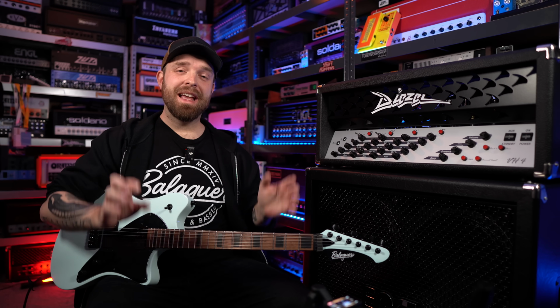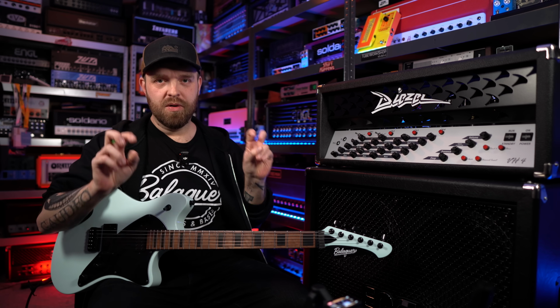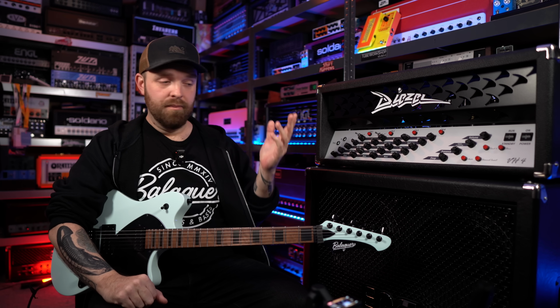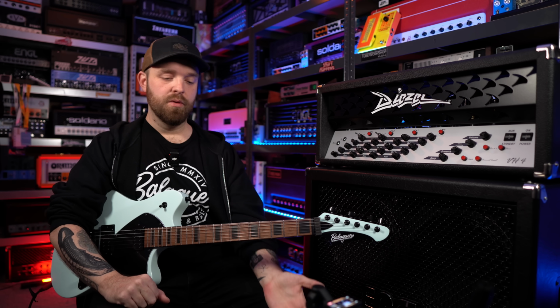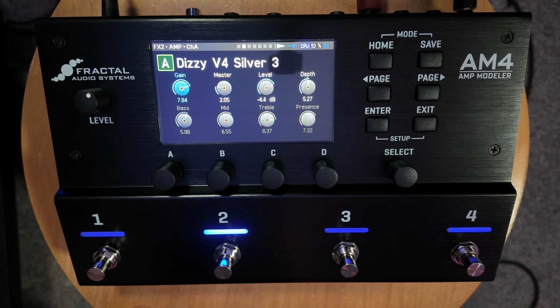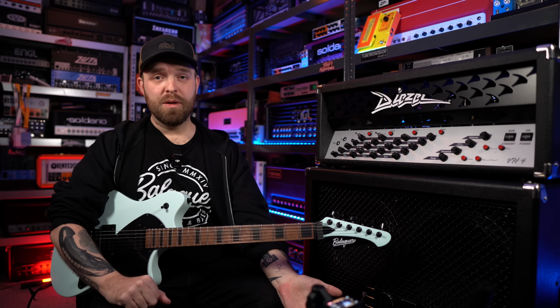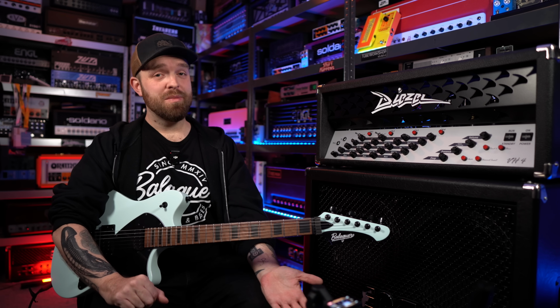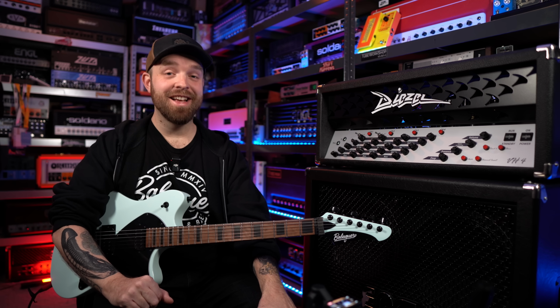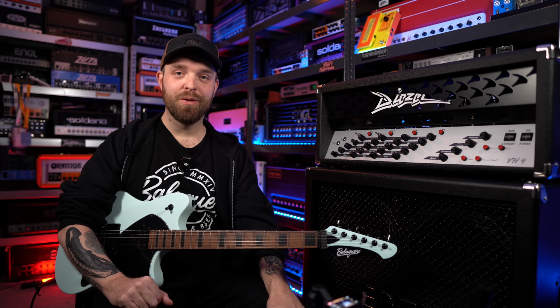That was my Edwards LP-CTM Les Paul Custom with Gibson pickups, through the amplifier, through the AM4, with no pedals up front or anything like that. There definitely were some differences. And trust me, I took my time to try to dial this in to sound as close as possible to the real thing. At a certain point, I was just like, you know what? It's not going to get any closer.